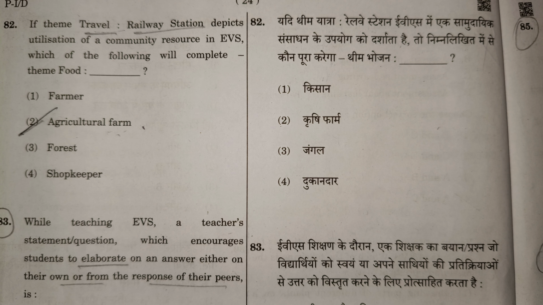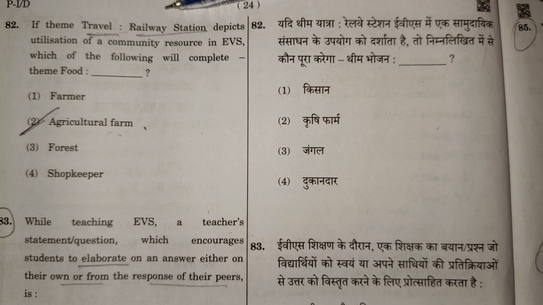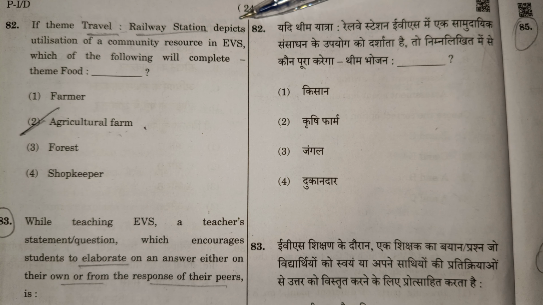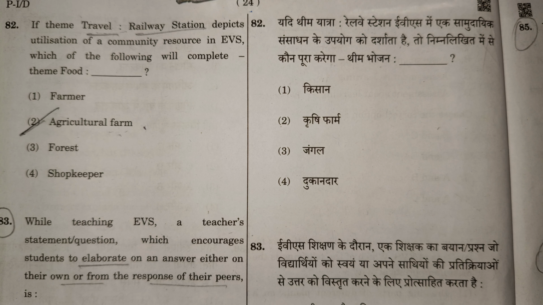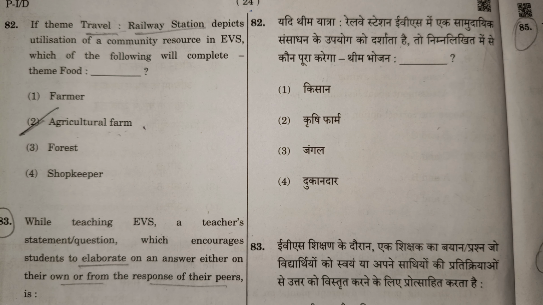Next question: if theme travel, railway station predicts utilization of a community resource in EVS, which of the following will complete theme food dash? Option: farmer. Second, agricultural farm. Third, forest. Fourth, shopkeeper. The correct option is second, agricultural farm.